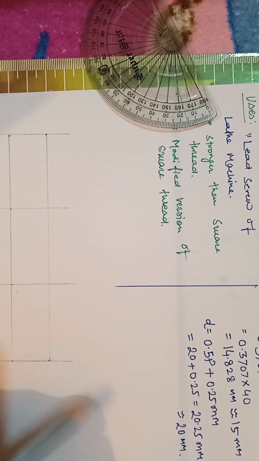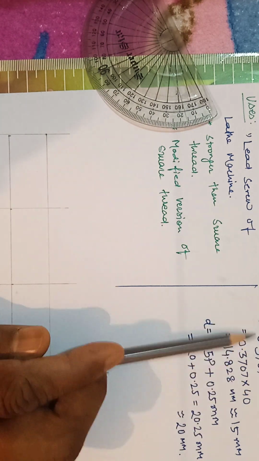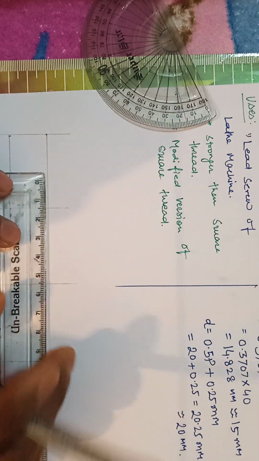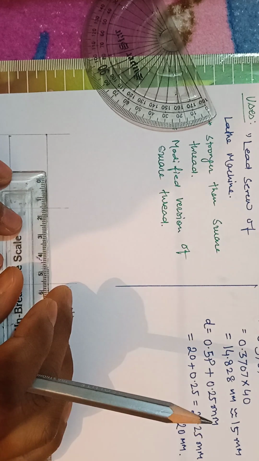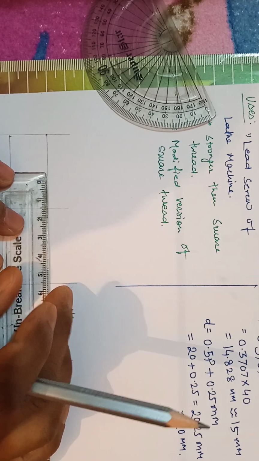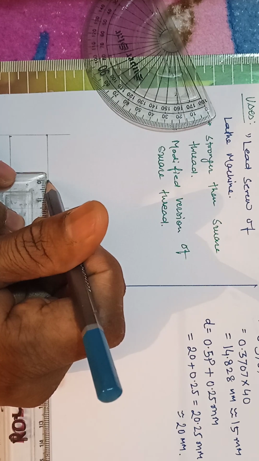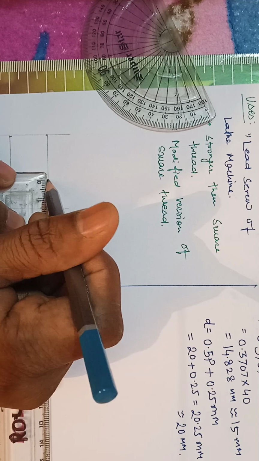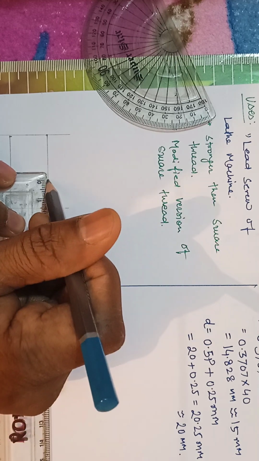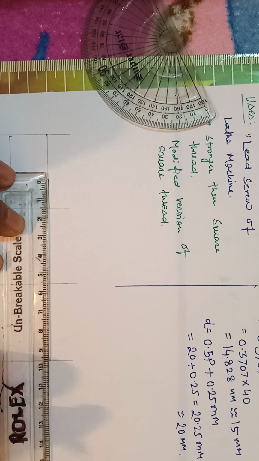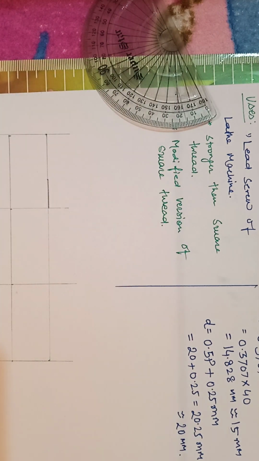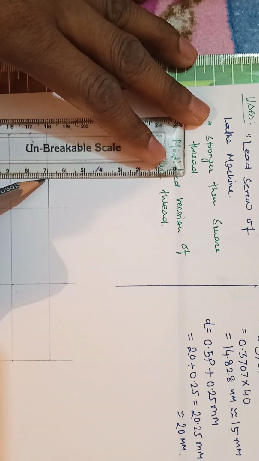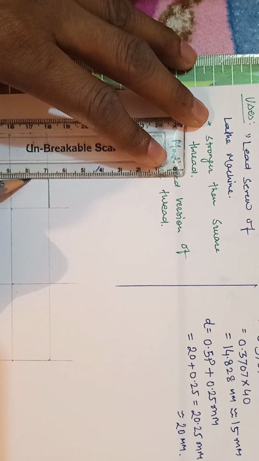Now we have to mark the thickness of the thread. The thickness of the thread at the top is 15 mm, so from this portion we are taking the thickness as 15 mm. We are making this portion dark. This is equal to 15 mm as per our calculation. Now draw a vertical line from here, a very light line, like this.